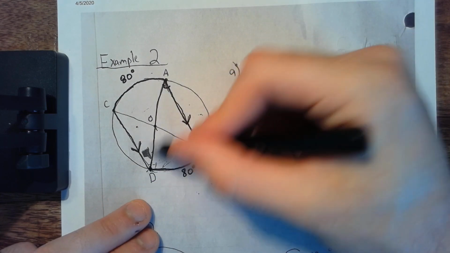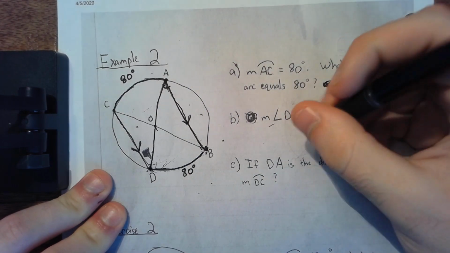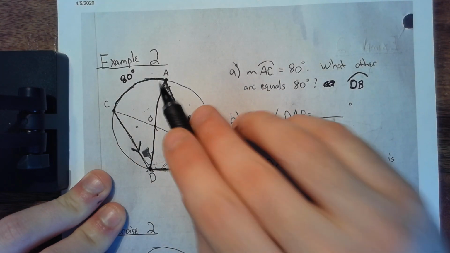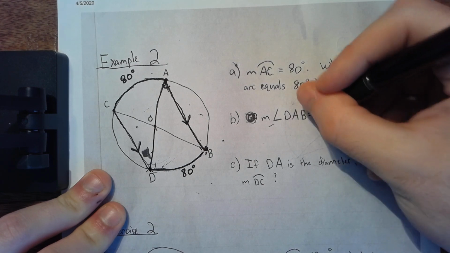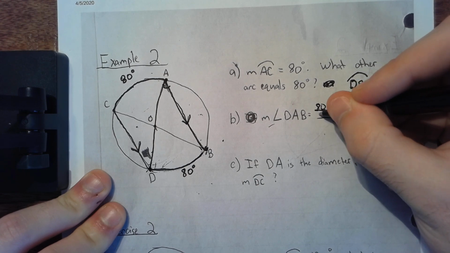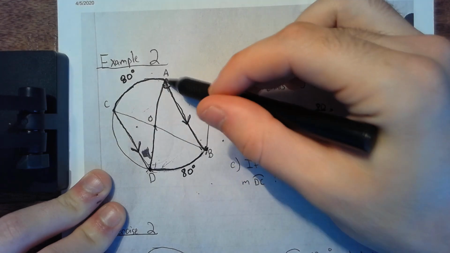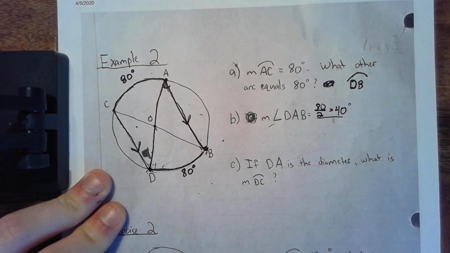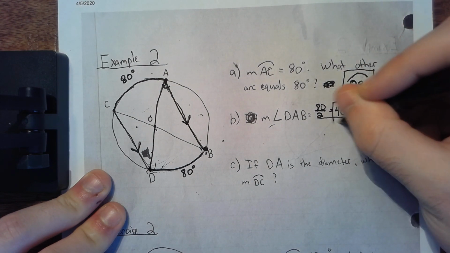DAB is an inscribed angle. So that means this 80 degrees is 2 times larger than my inscribed angle. So DAB is going to be 80, which is the arc measure, divided by 2, and that's going to leave me with my inscribed angle DAB, which is 80 divided by 2, is 40 degrees. So that was arc DB. This is 40 degrees.